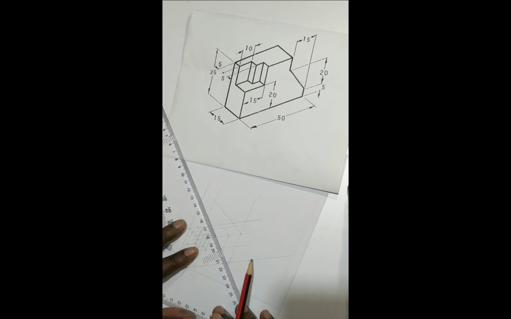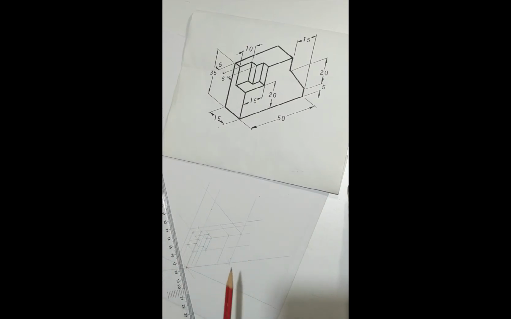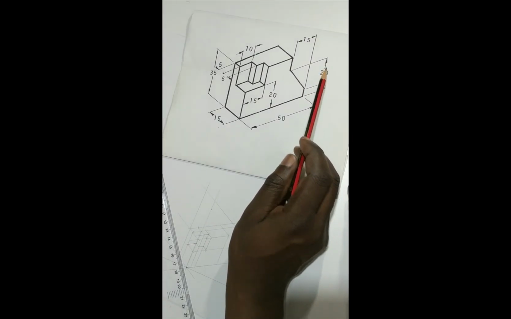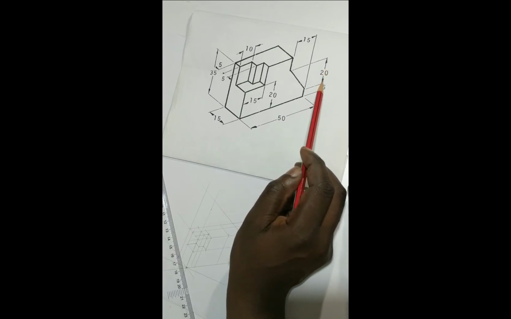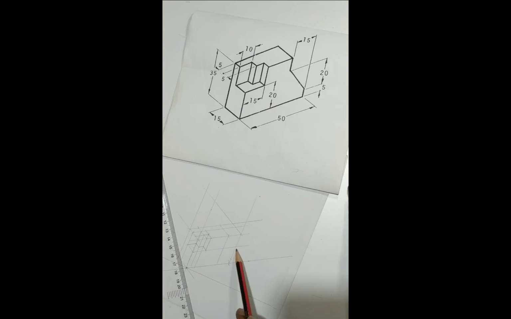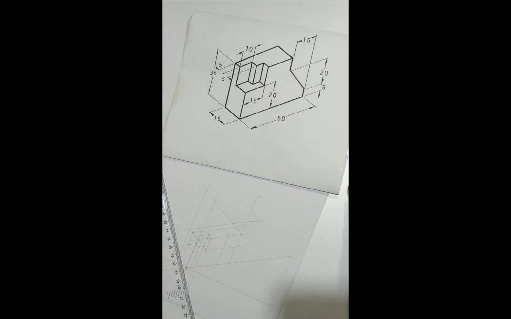Then you simply, so have that 5. Then if you take, you've been given this height of 20 millimeters. So from that point, then you measure 20 millimeters, you're going to get the point where the slant ends.